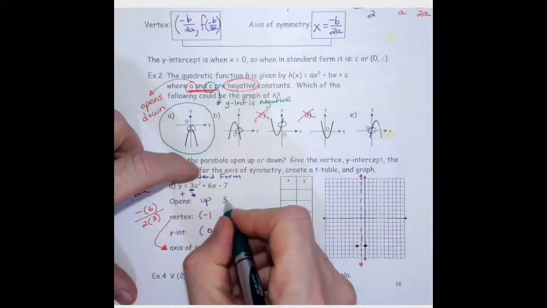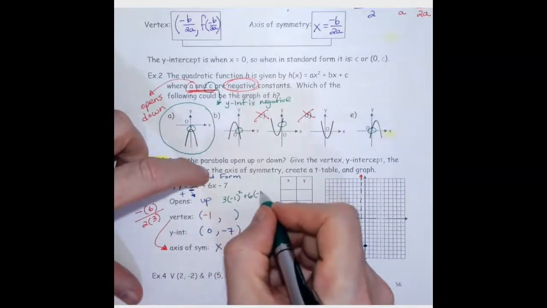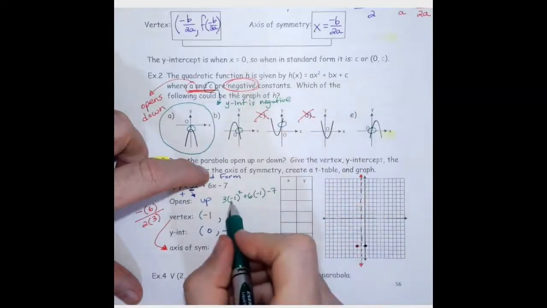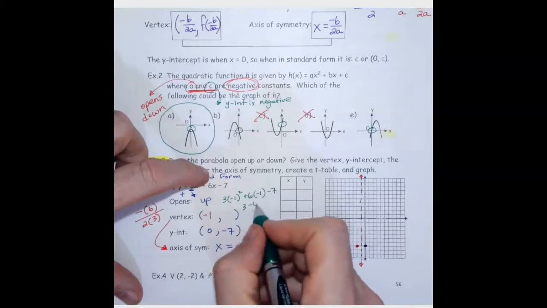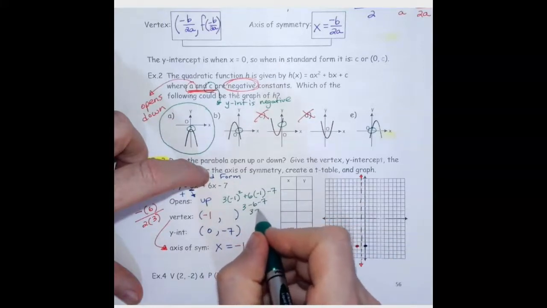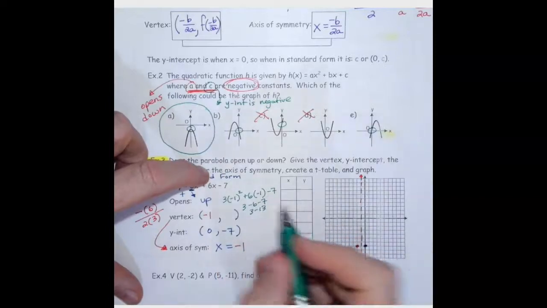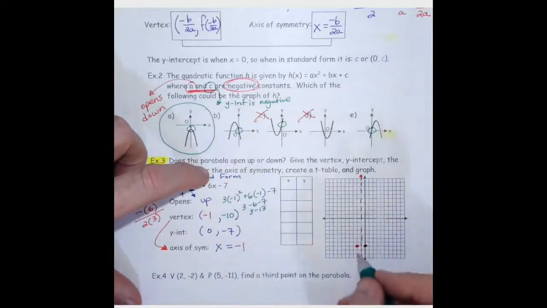So that's going to be 3 times -1 squared plus 6 times -1 minus 7. So that's +1, so that's 3 minus 6 minus 7. So that's -13. 3 plus -13 is -10. So -10 is down here.